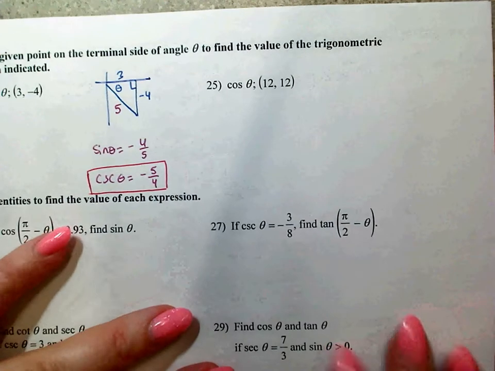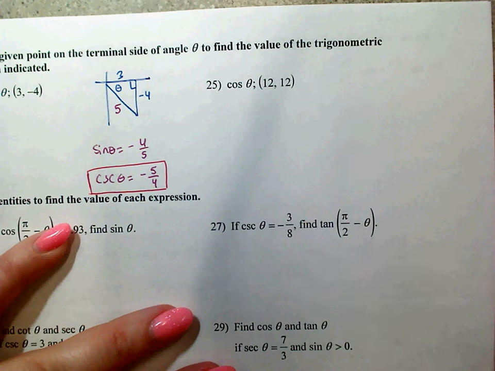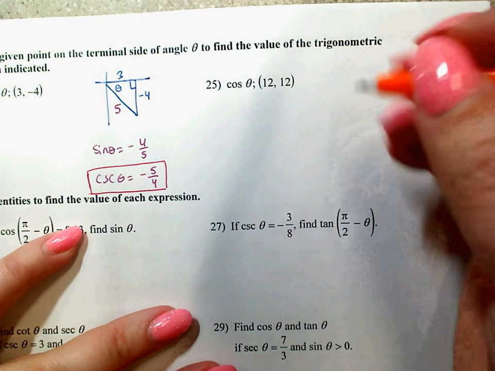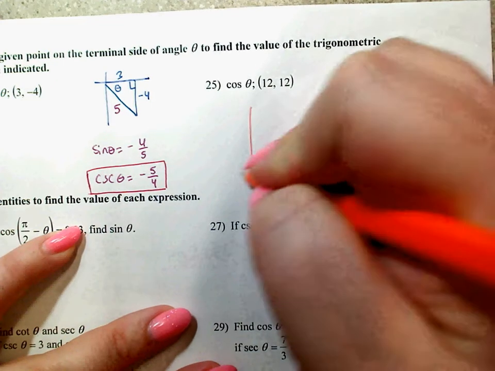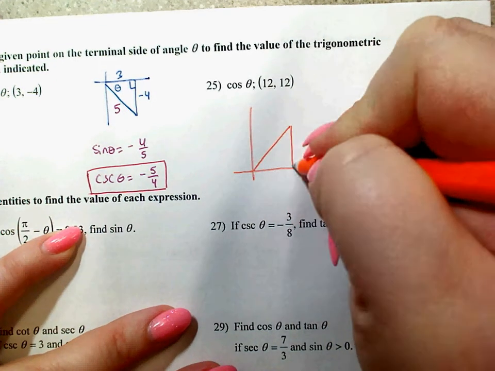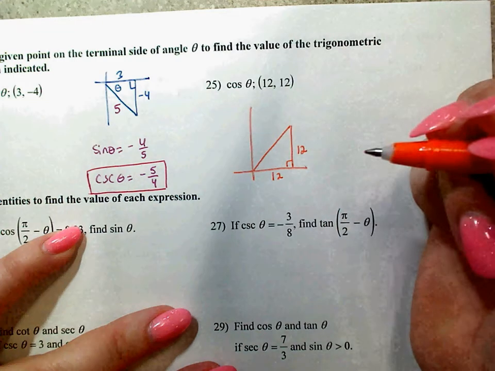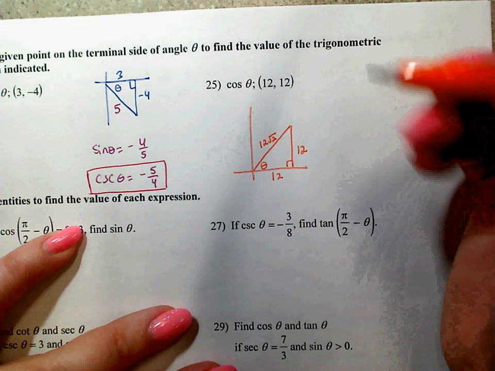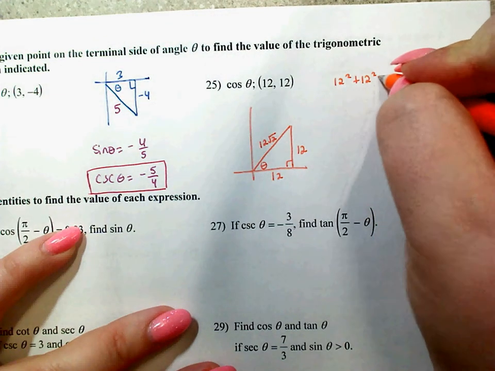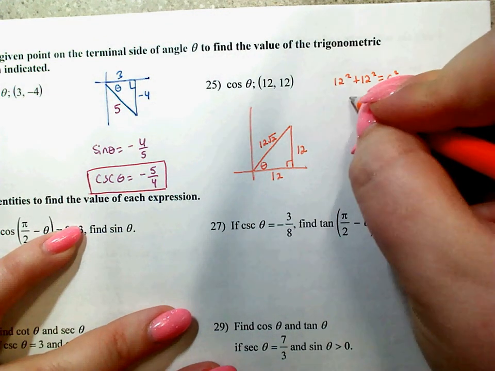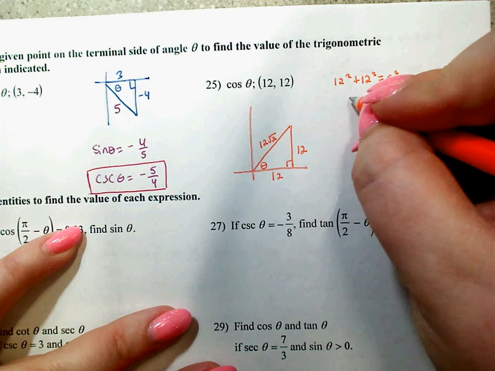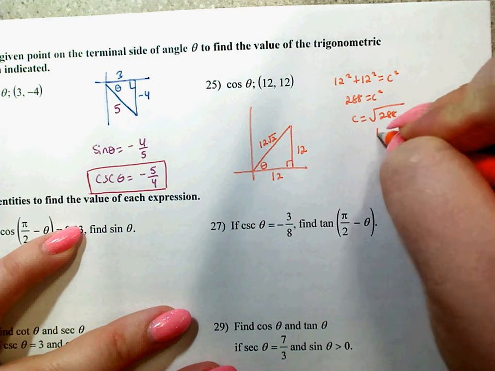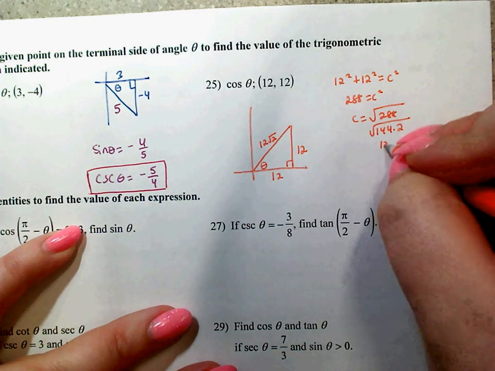Number 25, cosine. We're trying to find the cosine using the terminal side that goes to the point (12, 12). (12, 12) is in the first quadrant, so it's definitely a 45-45-90. If you remember that, then you can say that this is 12 square roots of 2. If you don't remember that, then you have to do a squared plus b squared equals c squared. What you end up with is 2 times 144, or 288, equals c squared. So c equals the square root of 288, which is 144 times 2, which is 12 square roots of 2.